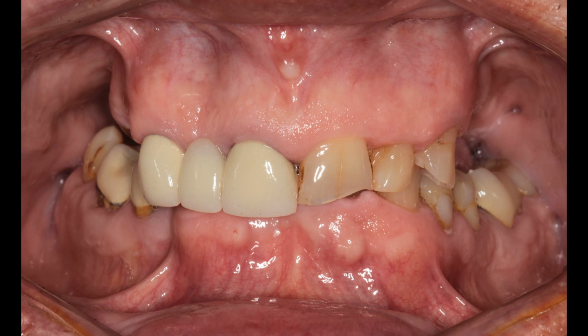This gentleman comes in with what is called a class 2 deep bite, meaning you cannot see his lower teeth at all when his mouth is closed. But what I am looking at that I like a lot is that his bone volume seems to be quite good. His connective tissue or his gum tissue or gingiva, it's called all 3 of those, is outstanding.